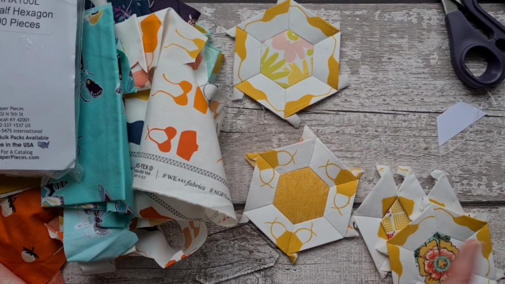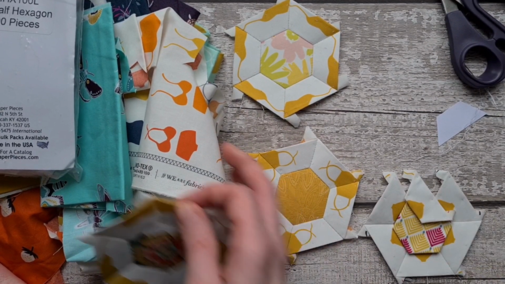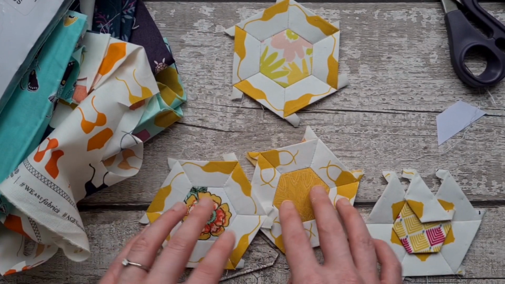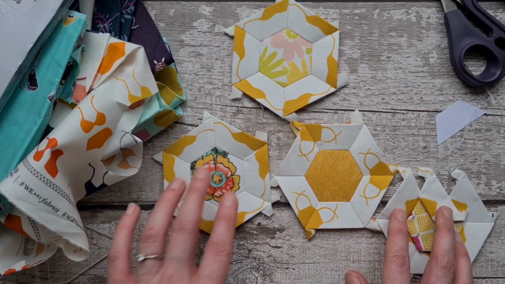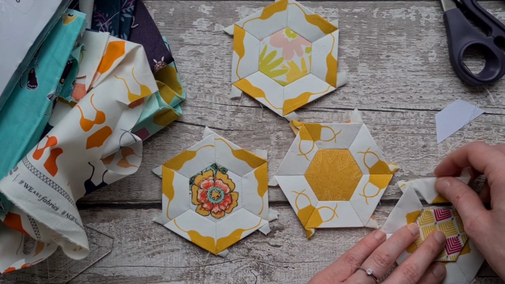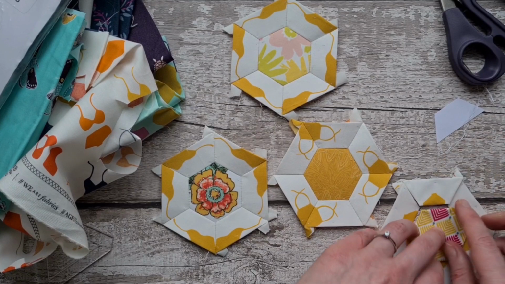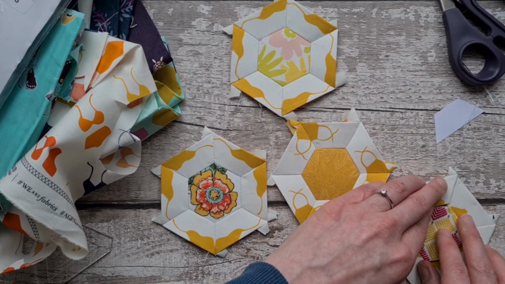All patchwork is cutting fabric into sections. The difference with this is that we're cutting it into obscure sections so that we can create a new design, and this is where your creativity can really go wild.